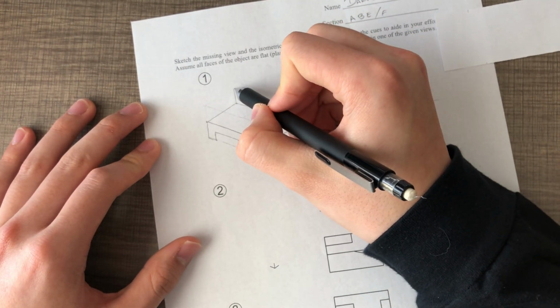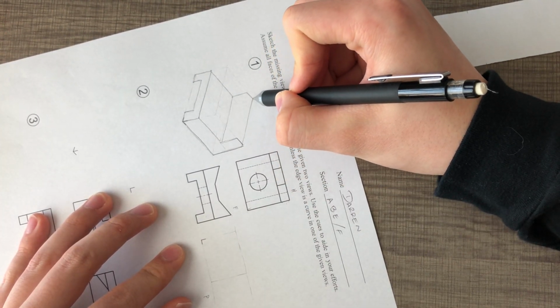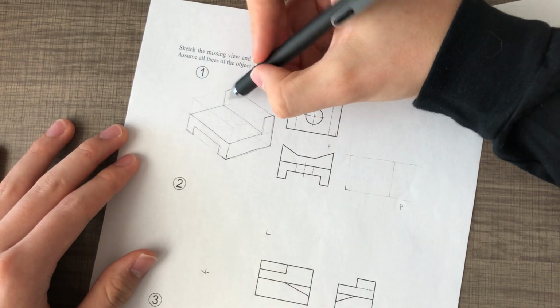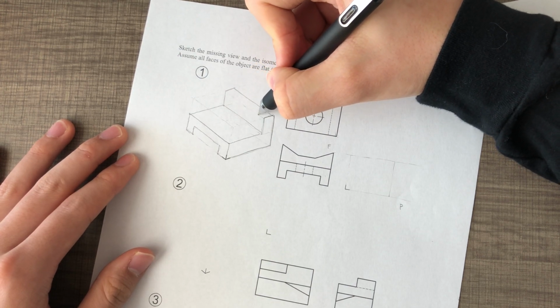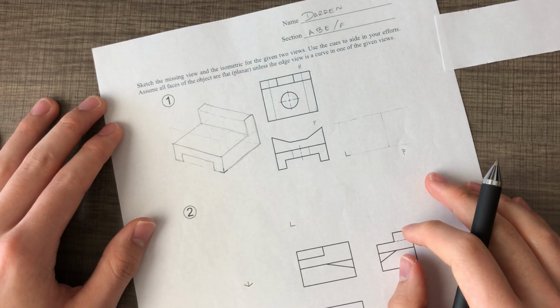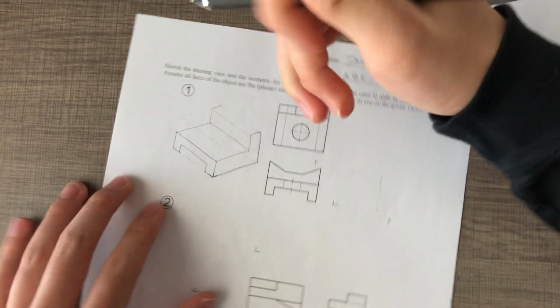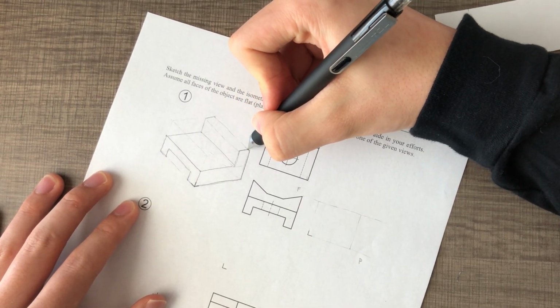Do you see it yet? These are construction lines, not permanent yet. Okay, how do I draw this part now?